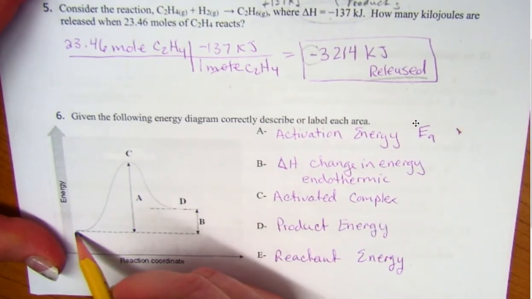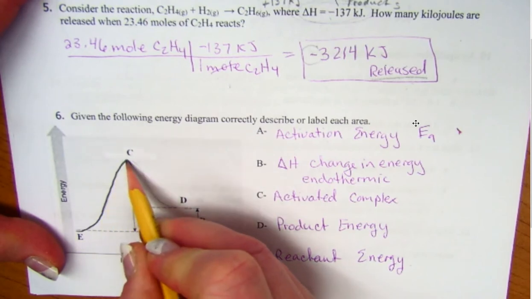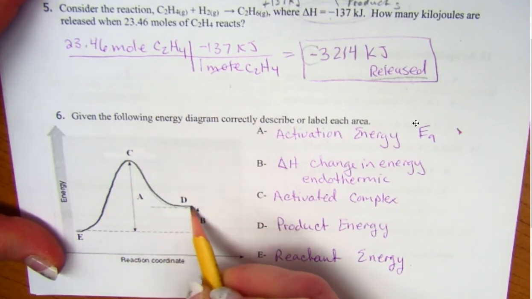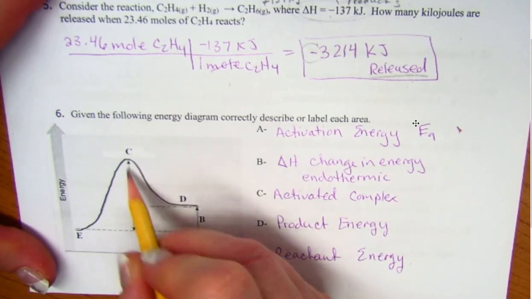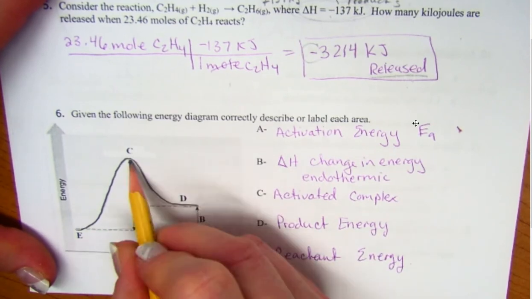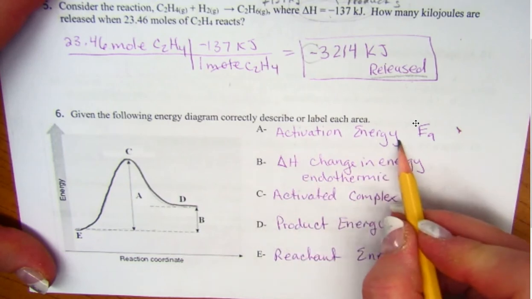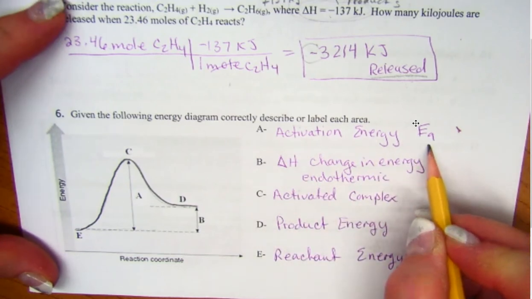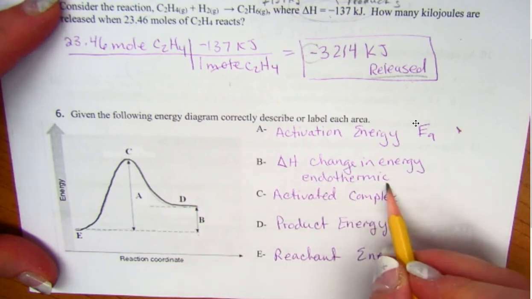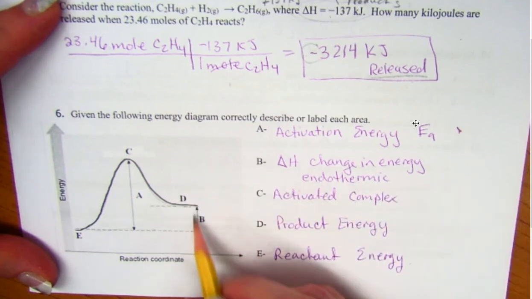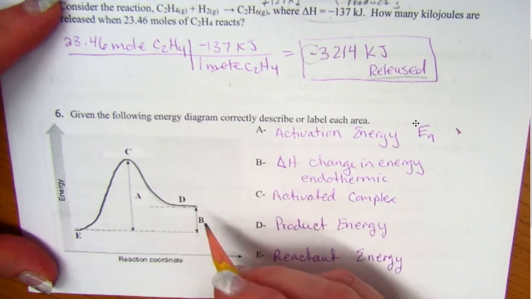We've got an activation curve here. You can't really see it, so I'm going to draw it in dark. Okay. At A, it wants to know what A is. From the reactants to the top of the curve, that's known as the activation energy. It's E of A. B, this distance here, is delta H. It's the change in energy. This one happens to be endothermic because I put energy in and ended up higher.